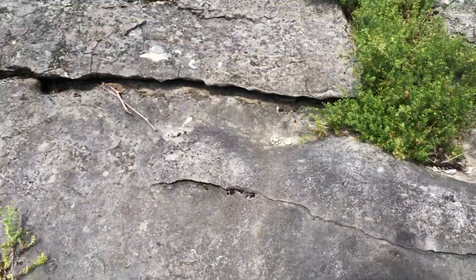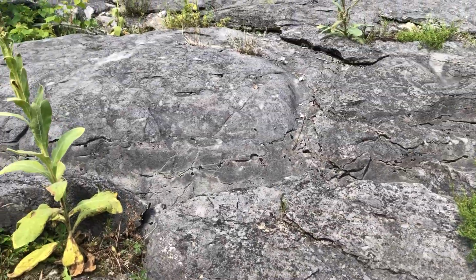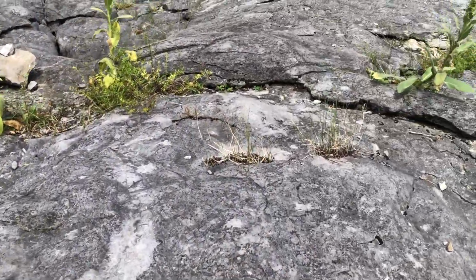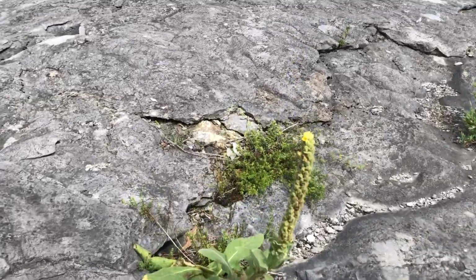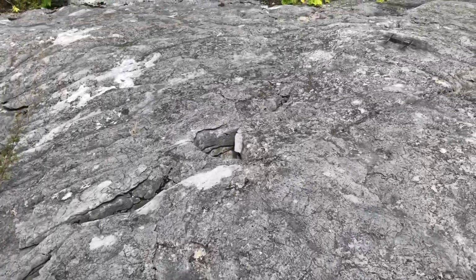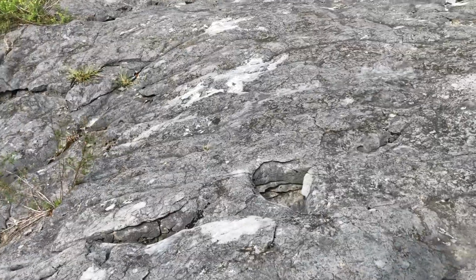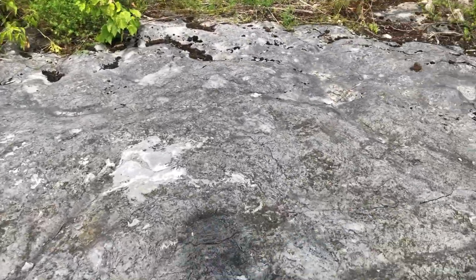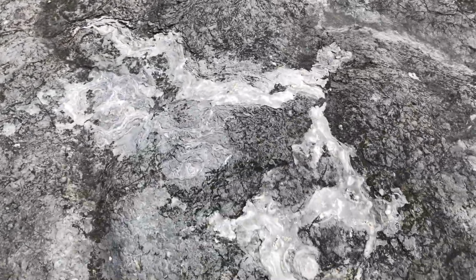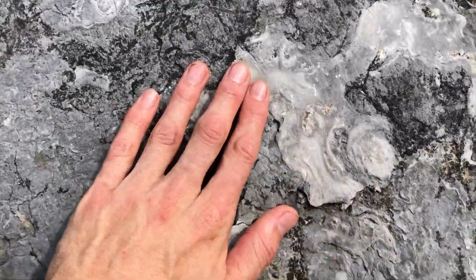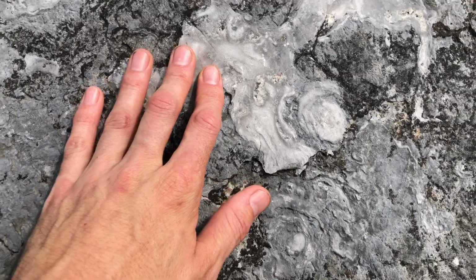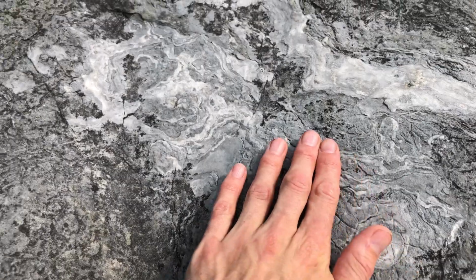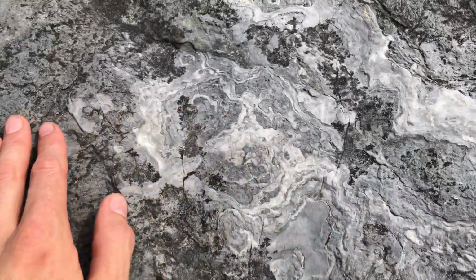But anyway, you get up here, things change. Undulations, swirls, cyanobacteria. What else can we see here? I guess this is the swirling, and beautifully exposed.